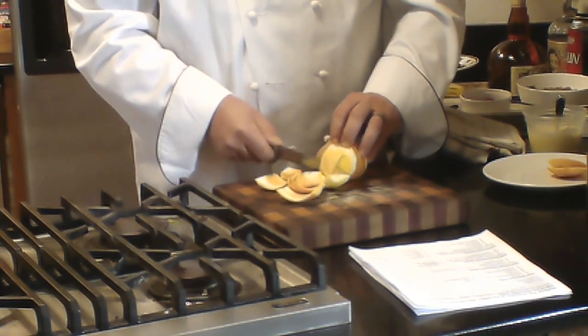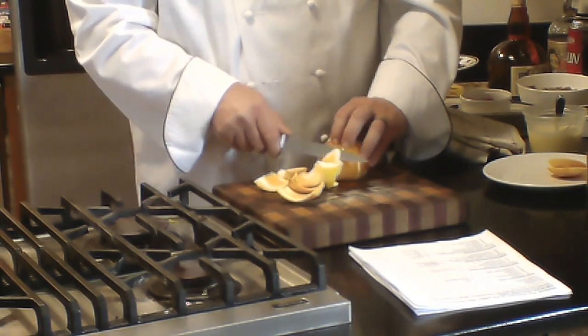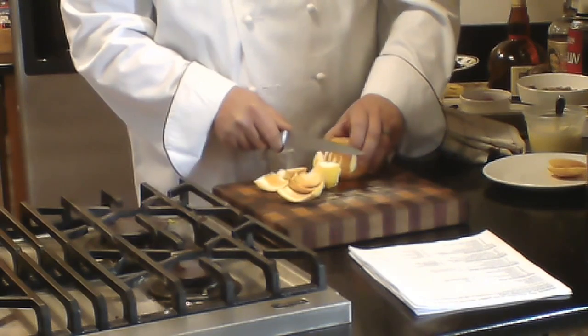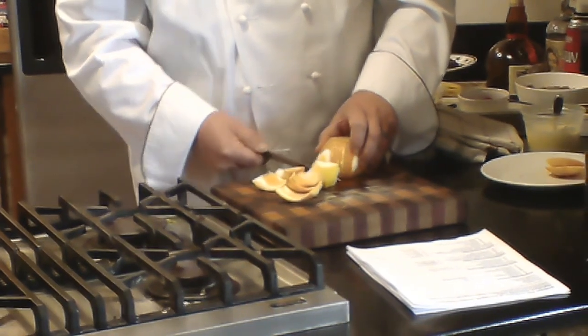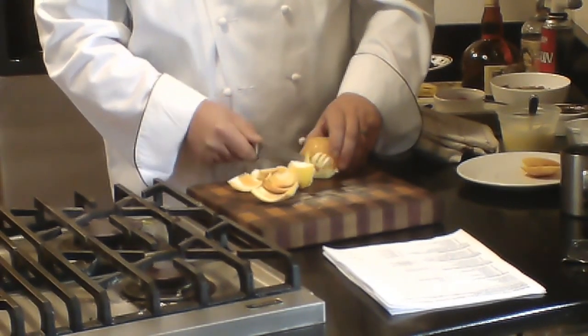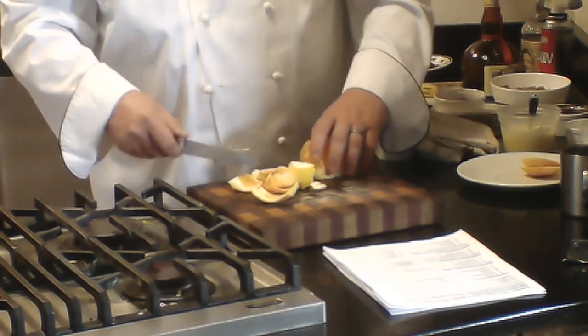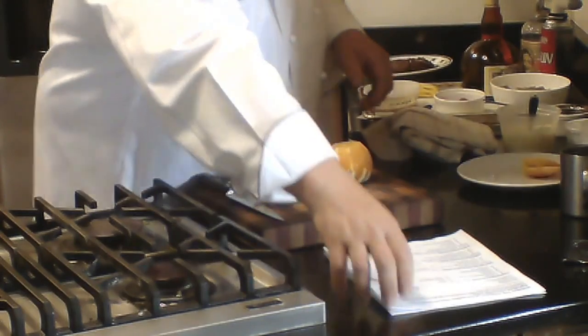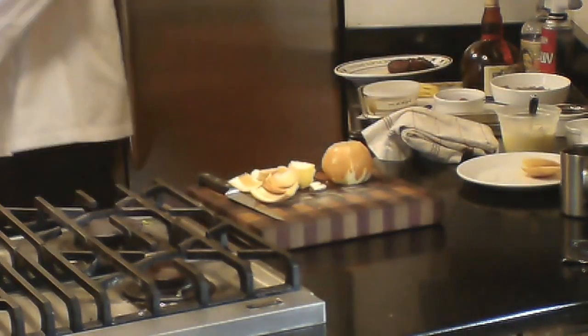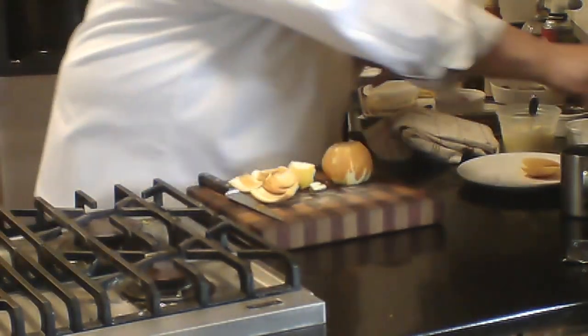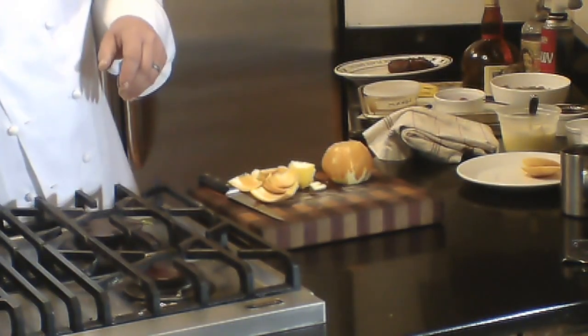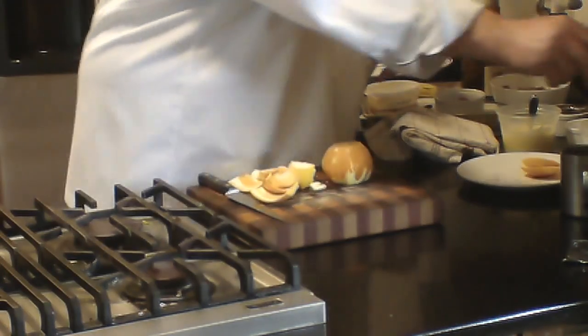Okay, I'm going to come around all the way to the bottom, making sure we get all of that membrane out. Okay? Would you mind just moving the papers so we can get... Yeah, absolutely. Okay? And just to keep an eye here, we're about a minute and a half in on the blanching of the orange, so we want to keep an eye on that.